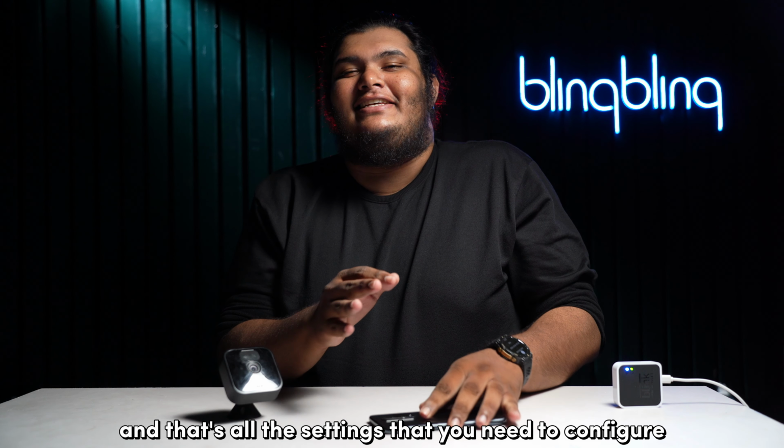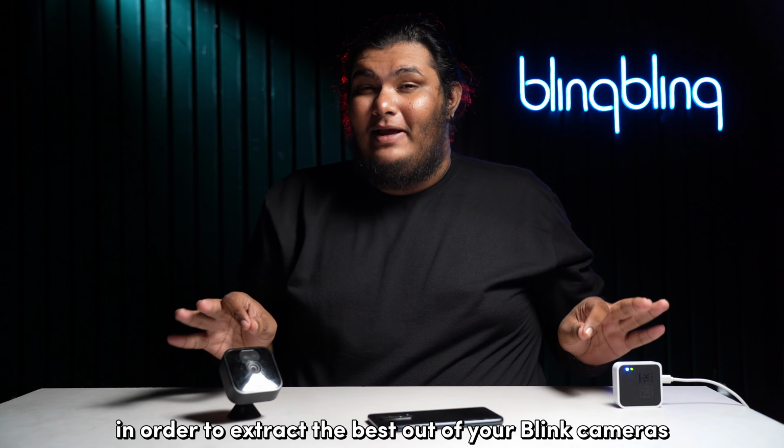And that's all the settings that you need to configure in order to extract the best out of your Blink cameras.